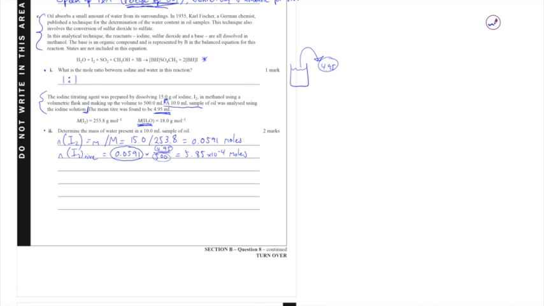So we know from this question up here that it's a 1-to-1 ratio, and it was this titer that was reacting with the 10 mL sample. So therefore, moles of H2O is equal to moles of I2 titer equals 5.85 by 10 to the minus 4 moles.